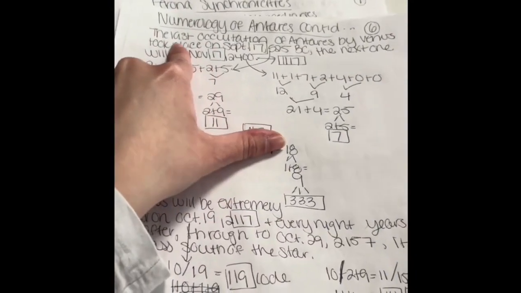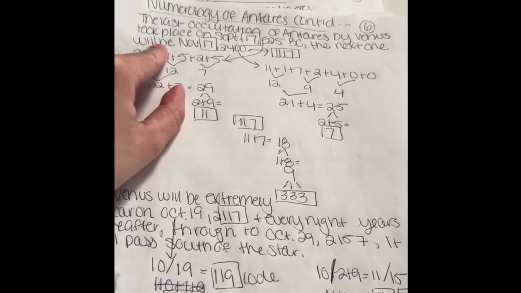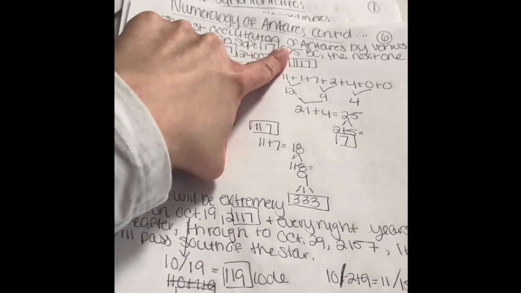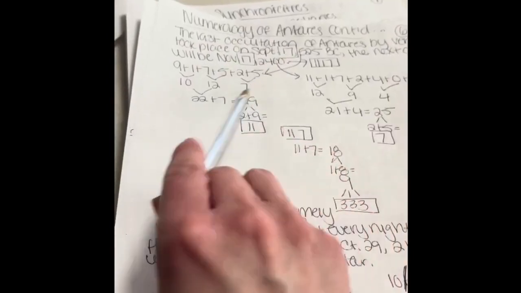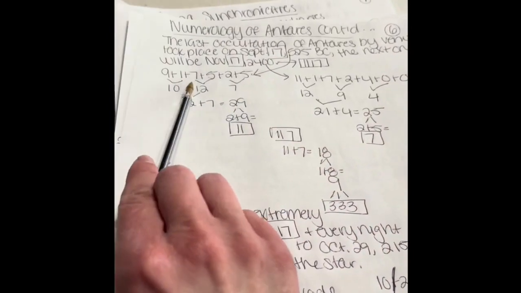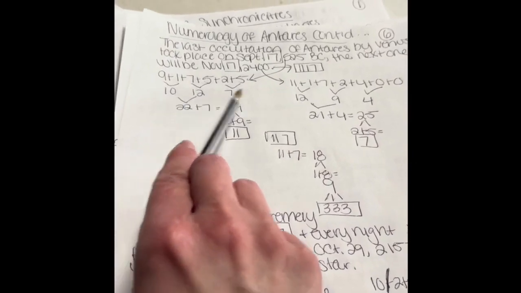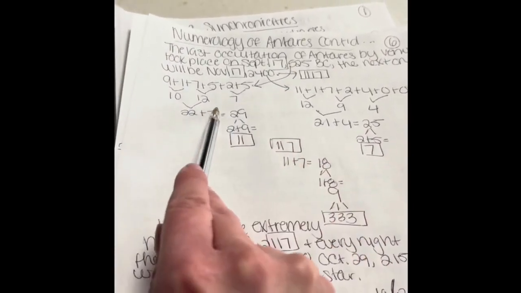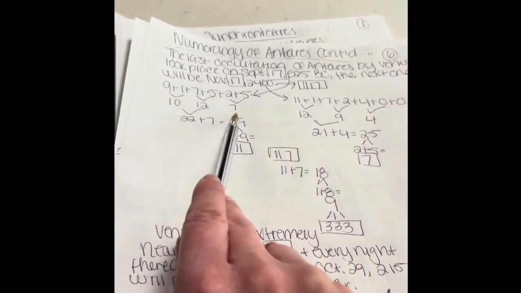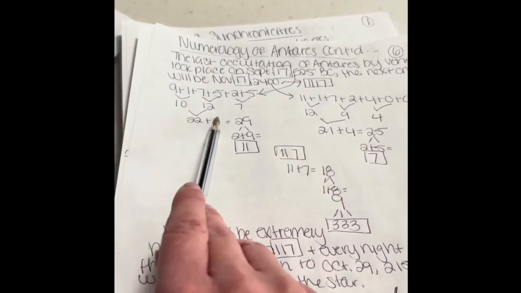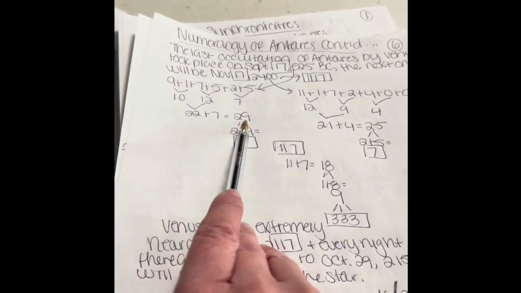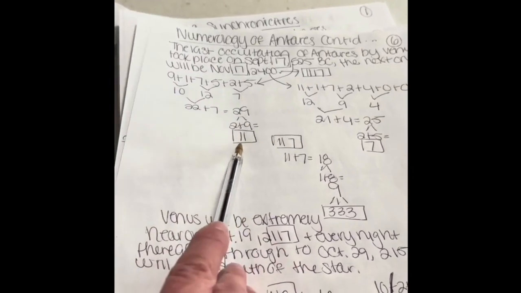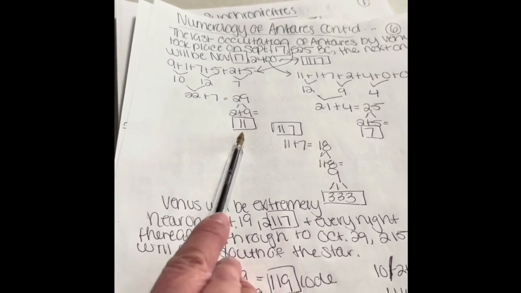Then, the last occultation of Antares by Venus took place on September 17th, 525 BC. The next one will be November 17th of 2400. I have the September broken down that I did. The 9 plus a 1 is a 10. The 7 plus a 5 here is a 12. And the 2 plus a 5 at the end is a 7. A 10 plus a 12 is a 22 master number. 22 plus 7 equals a 29. 2 plus 9 equals 11 again.